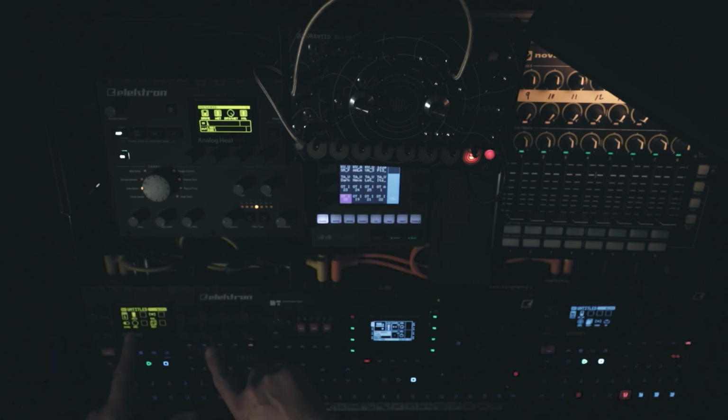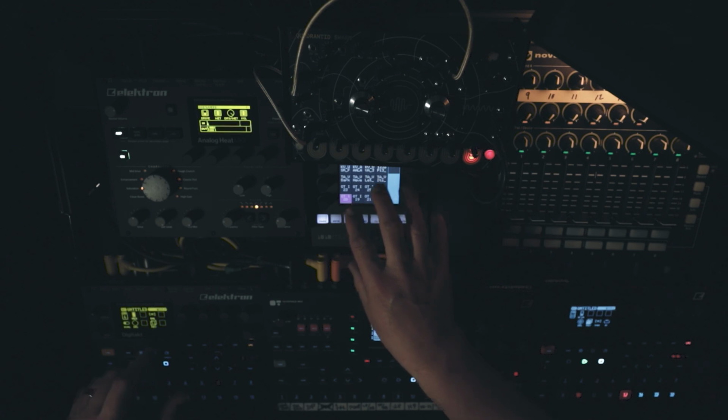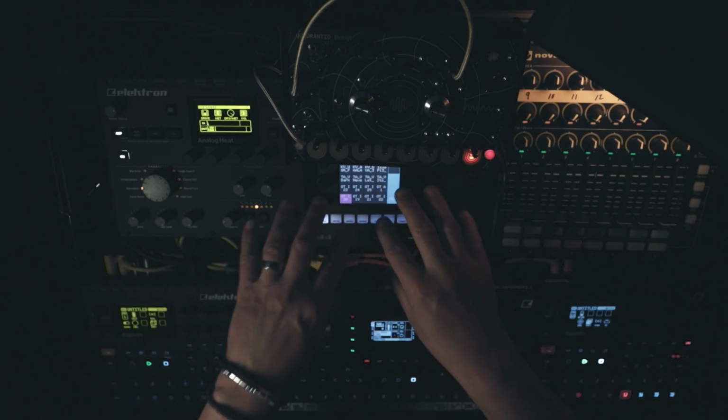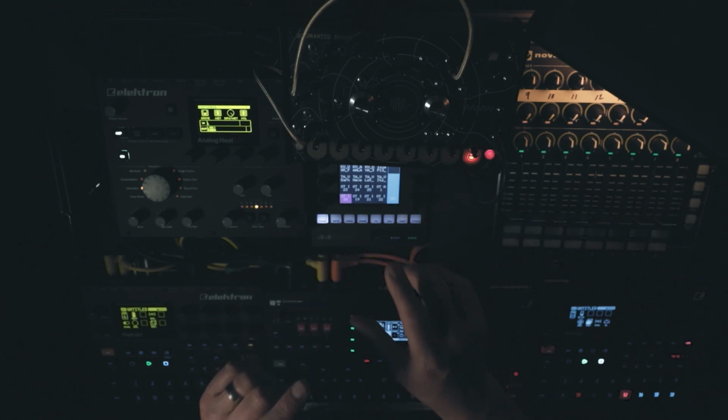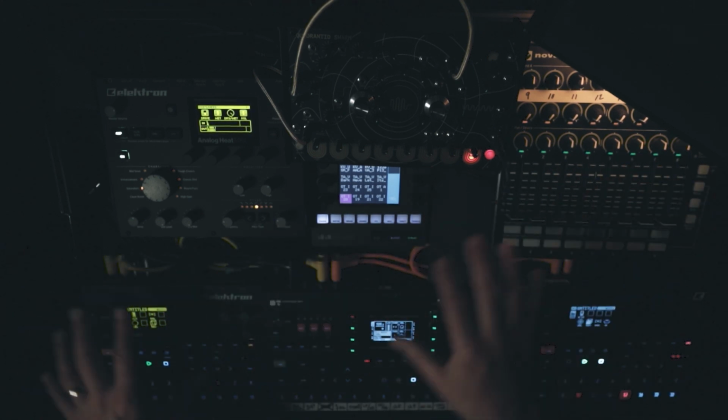And then through the audio signal over here, I also have the ability to add delay and reverb to any of those as well without having to dive into any menus. So I can leave it just on this clip launching screen and do everything else using external gear.